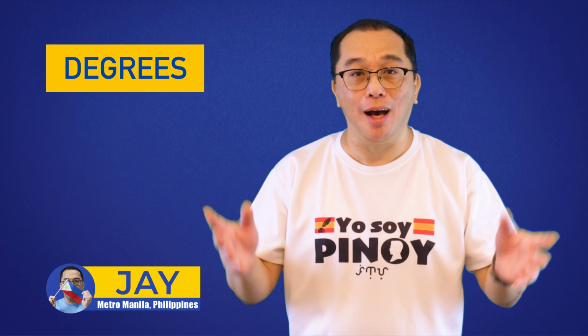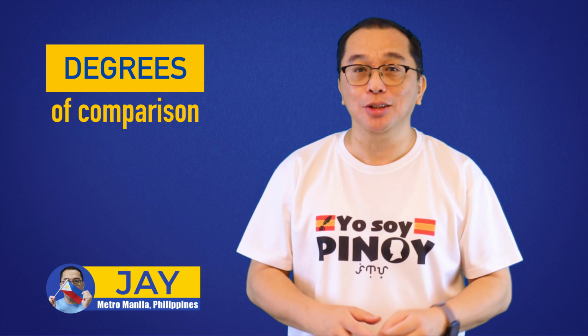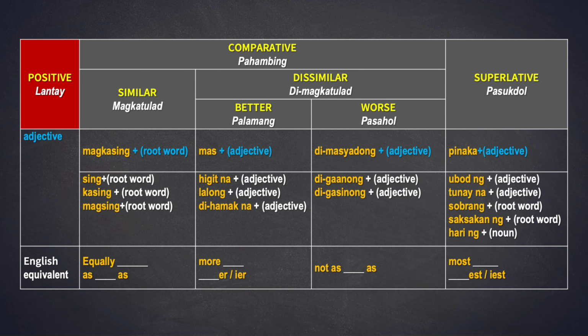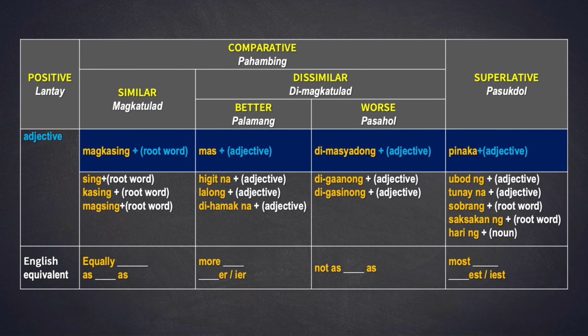In the last video, we've discussed the degrees of comparison or the method of comparing the traits or characteristics between subjects. We have learned about the positive degree, lantay, comparative degree, pahambing, and superlative degree, pasukdol. The comparative degree is subgrouped into similar degree, magkatulad, and dissimilar degree, di magkatulad, with the dissimilar degree further subgrouped into better, palamang, and worse, pasahol. We focused on the prefixes in the first layer, magkasing, mas, di masyadong, and pinaka, because those are the prefixes you will most likely hear more often.